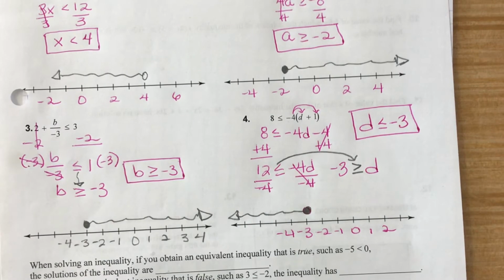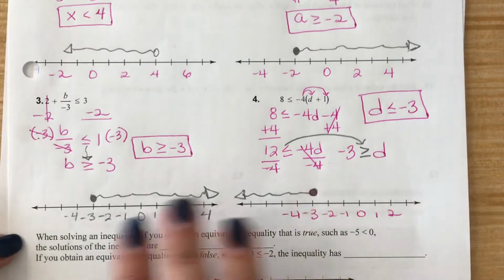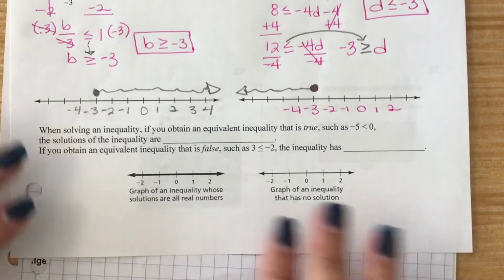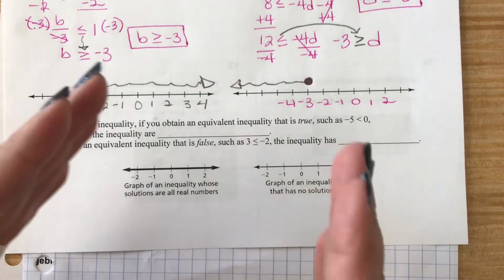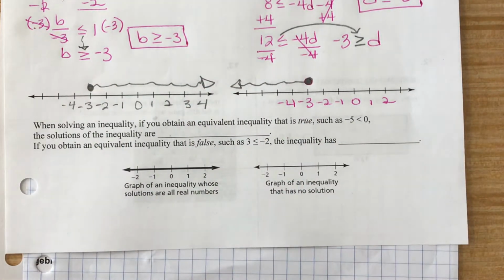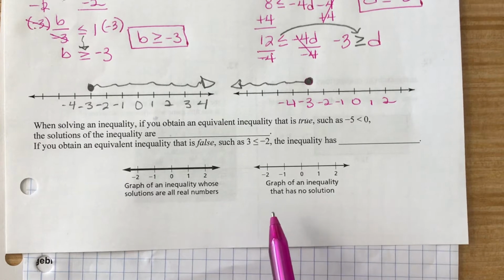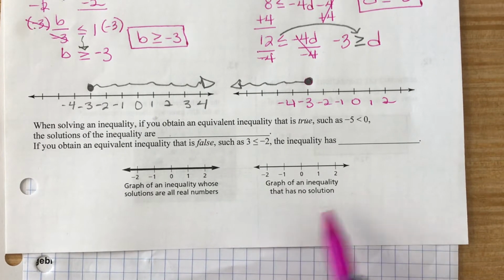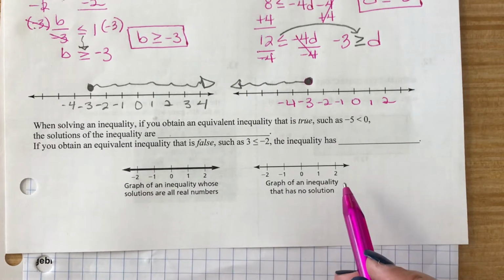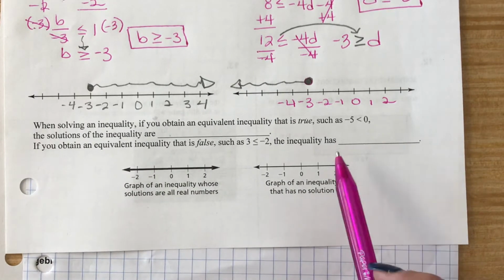Now, before we get into the ones that actually have variables on both sides, that really brings us to those special cases. So when we had equations that have variables on both sides, we realized that sometimes we had a special situation that either had all real solutions or no solutions at all. Well, the same can start to creep up for us in inequalities, okay?